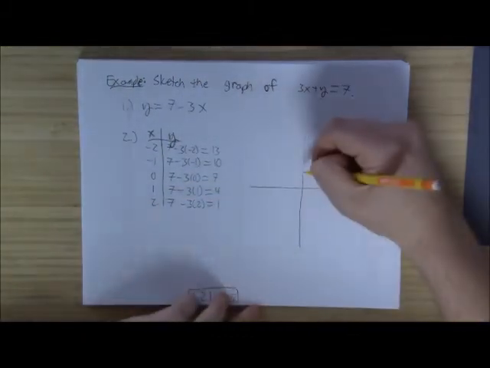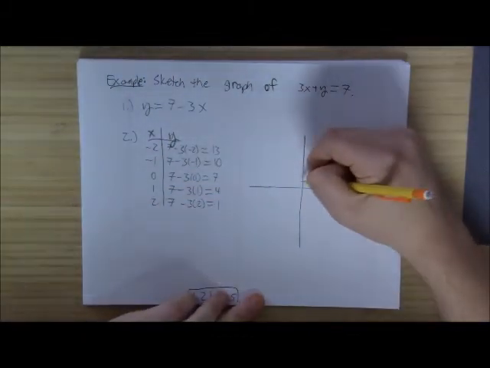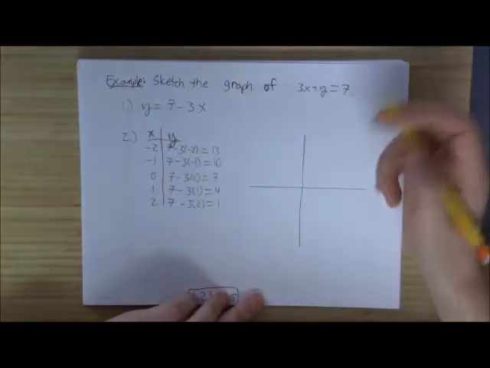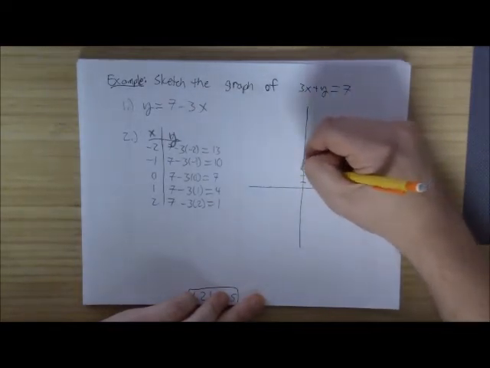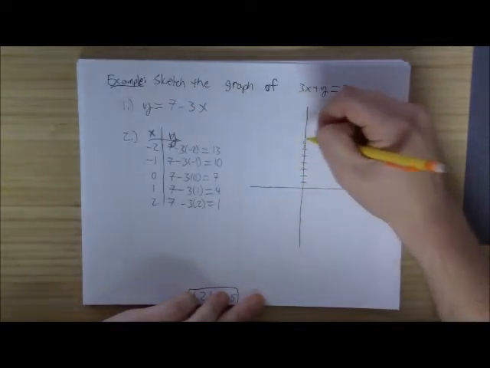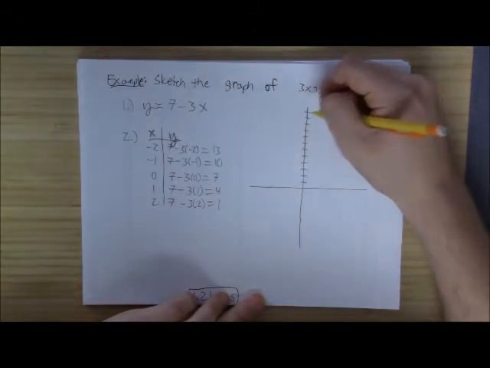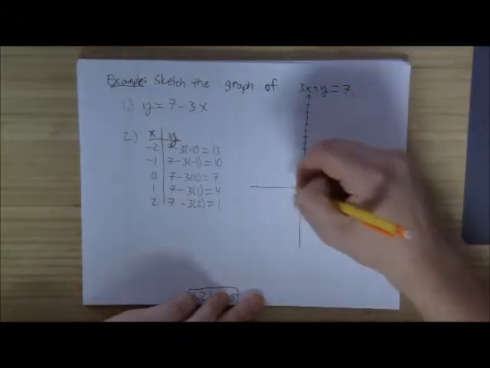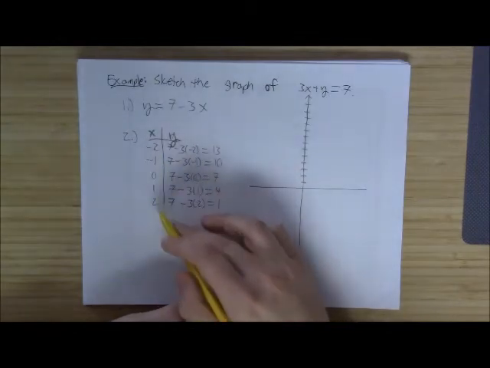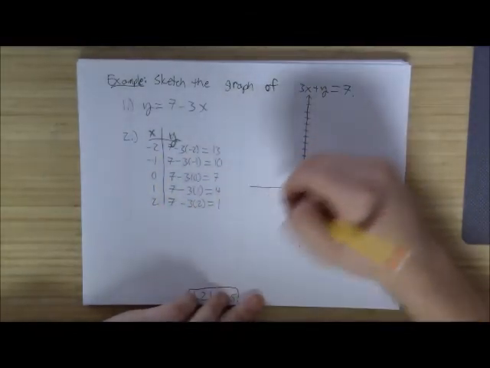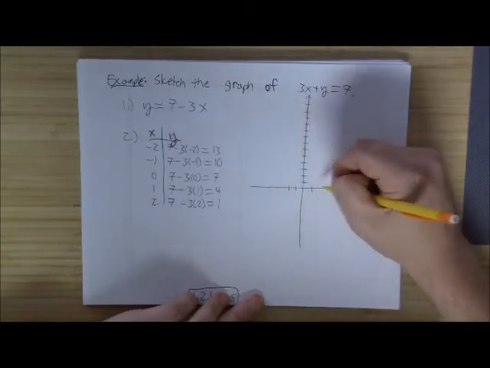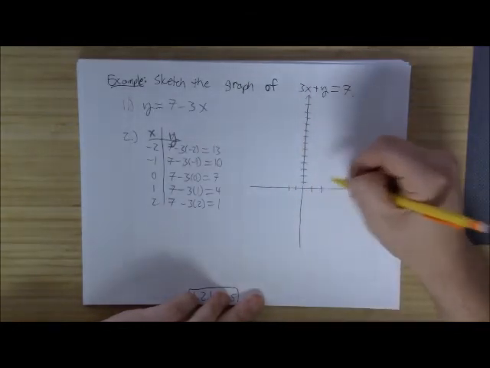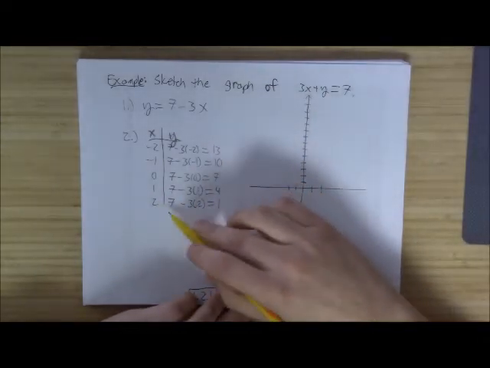Okay. Plotting the points, let's go ahead and set up a graph. So we need to go as high as 13. 1, 2, 3, 4, 5, 6, 7. Down here, we need to go from -2 to 2, so 1, 2. Always try to keep your graphs to scale, otherwise you might end up confusing yourself.